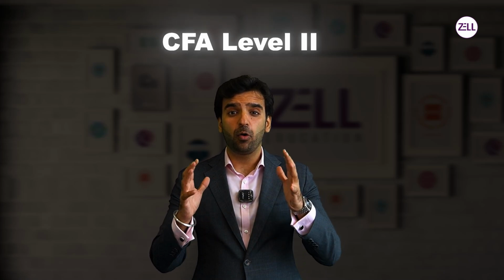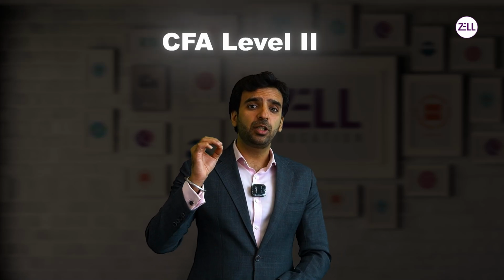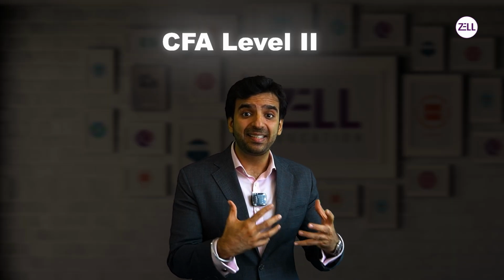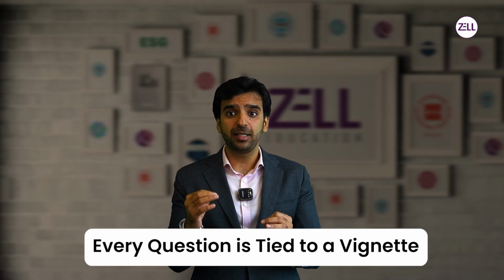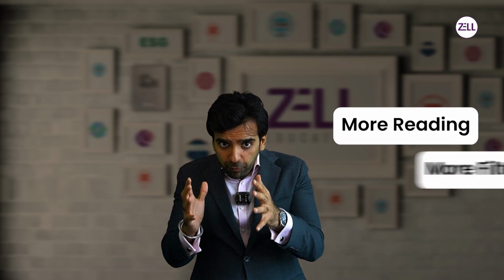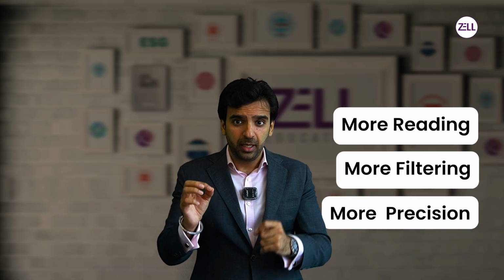Level 2 is a whole new game, and not only because the content is drastically harder, but also because of the way the exam is structured. Every question is tied to a widget, and that means more reading, more filtering, and more precision. It's not about solving 10 formulas back to back, it's about picking the one right formula out of 5 possibilities, applying it in the right context, and ignoring all the extra noise.